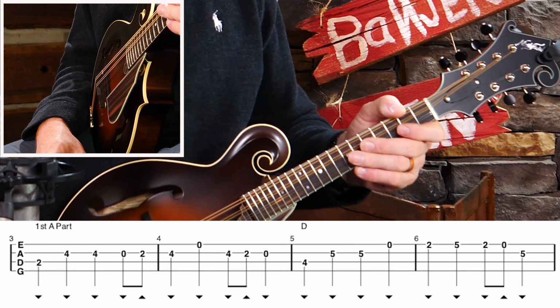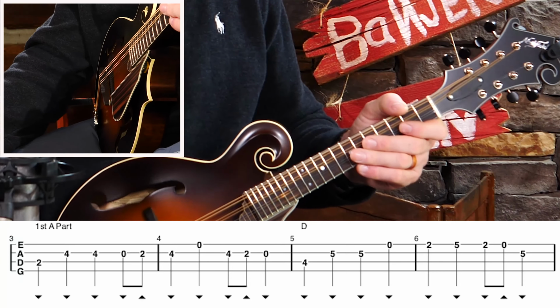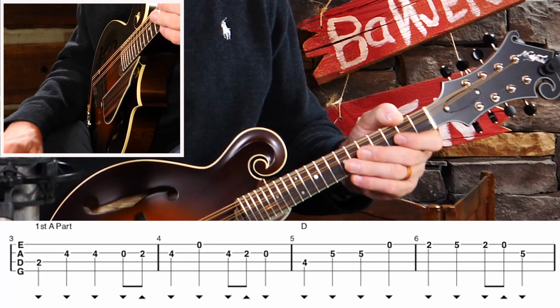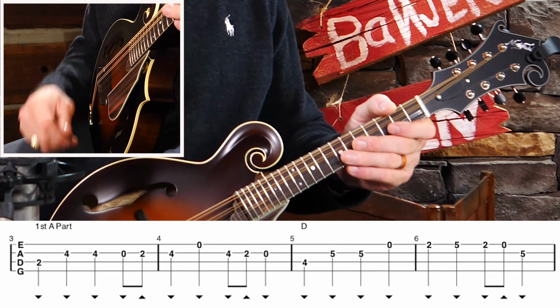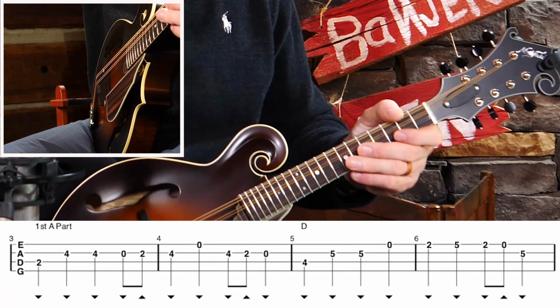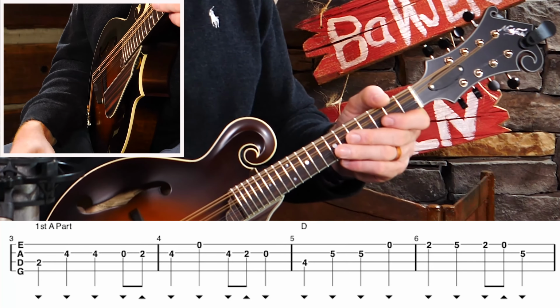The other thing that you'll notice as you walk your way through the tab is I'm not going to have any hammer-ons, slides, or pull-offs. So we just have very basic things that anybody can tackle. I do want you to pay attention though, especially if you're a beginner mandolin player. Those little arrows beneath each one of the notes, those are our pick stroke arrows. They're very important.